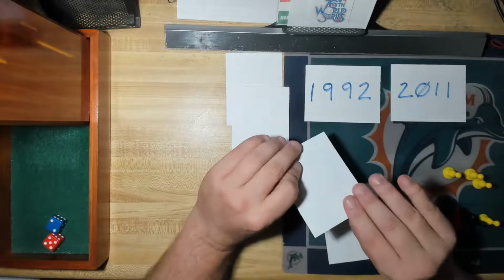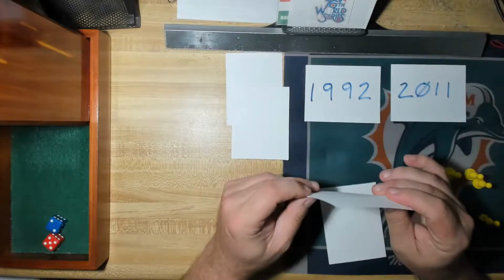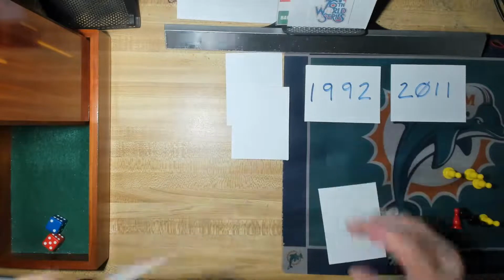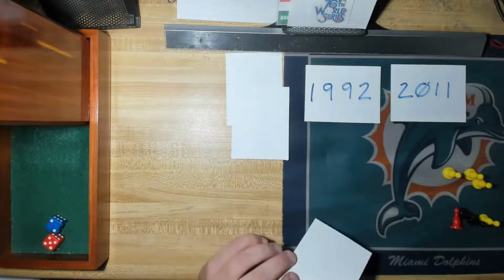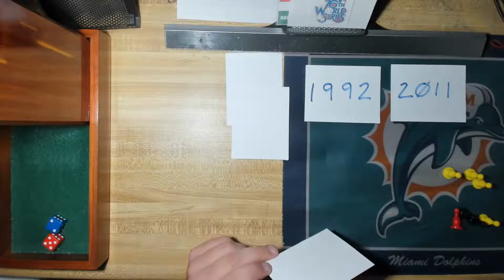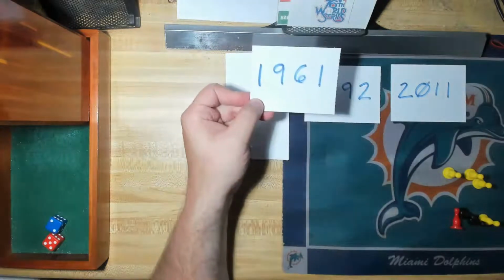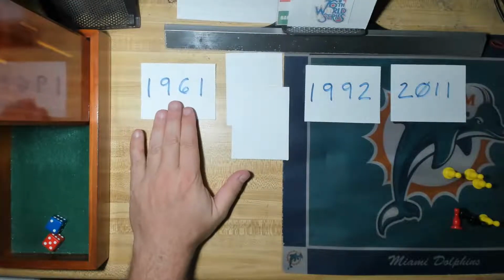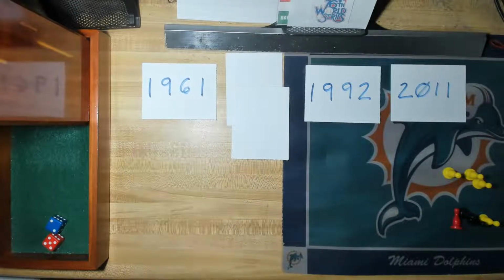So being eliminated from your choices is 1963. It is now gone, which means your choice for, oh boy, this could be interesting. This may be a good one to play. 1961. Maris, Mantle, Yankees. 1961.